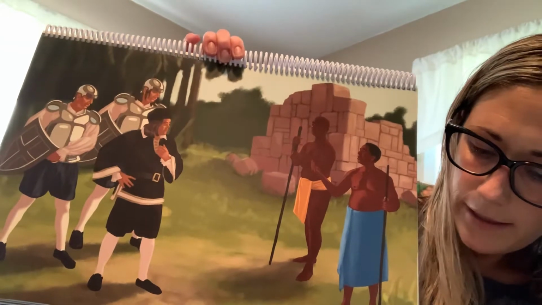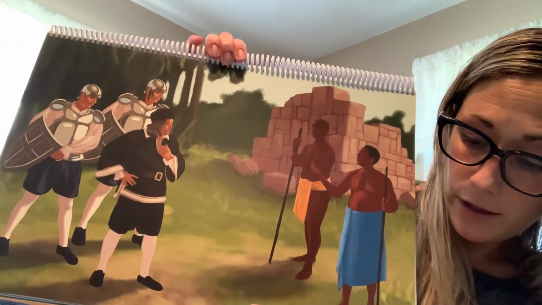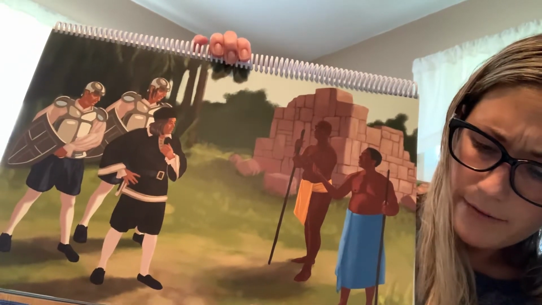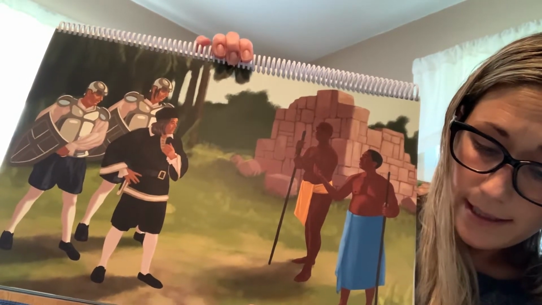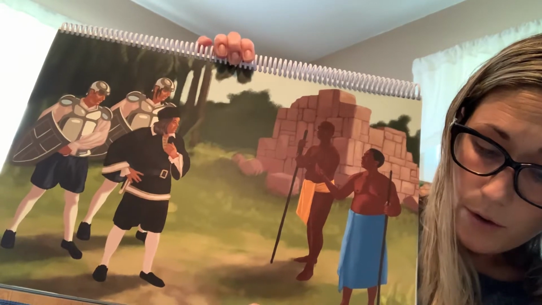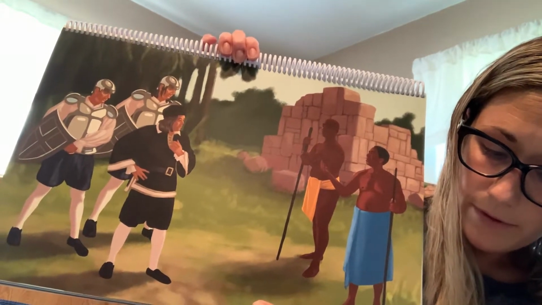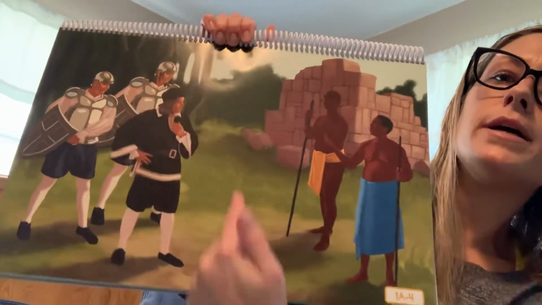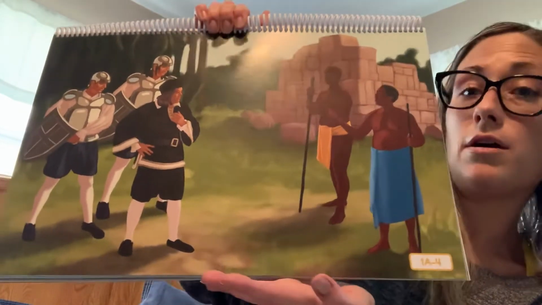But in 1492, when Columbus actually reached land after he sailed the ocean blue, he and his crew did not arrive in India or China. They landed instead in North America, where they met the native people who lived there. So here's Christopher Columbus and his crew, and here's the Native Americans that already lived there.